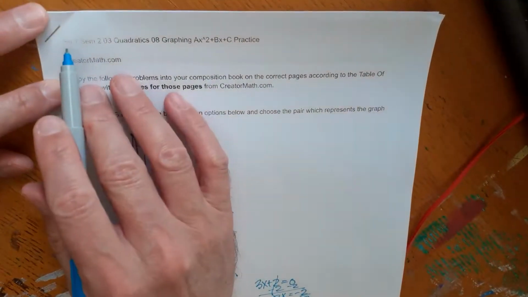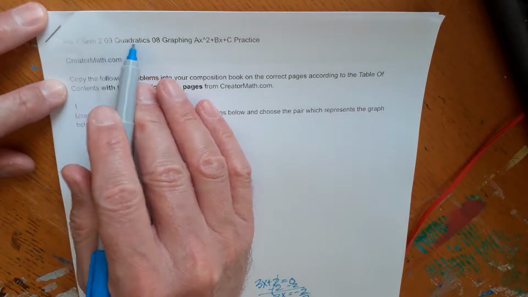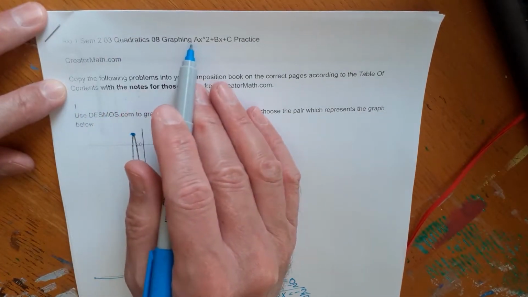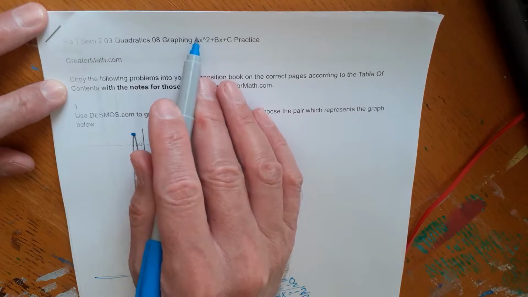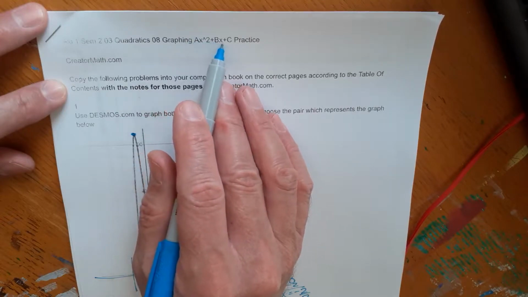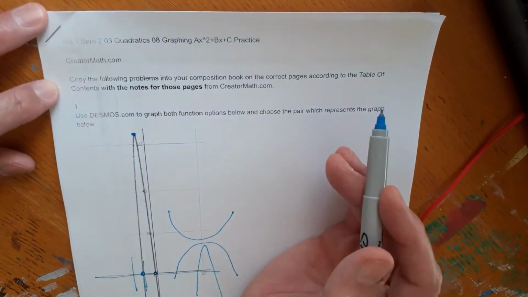So that wraps up this one. It's Algebra 1, Semester 2. It's the 3rd unit, Quadratics. It's the 8th lesson, graphing ax squared. And a is when you have a number in front of the x squared, plus bx, and then we had numbers in front of that, plus c, right?